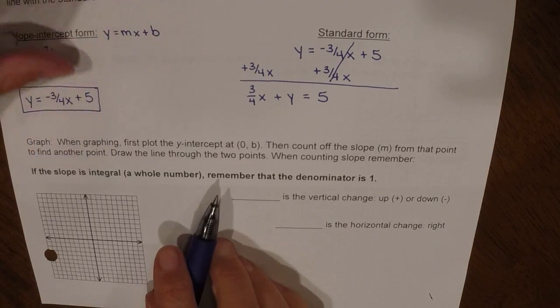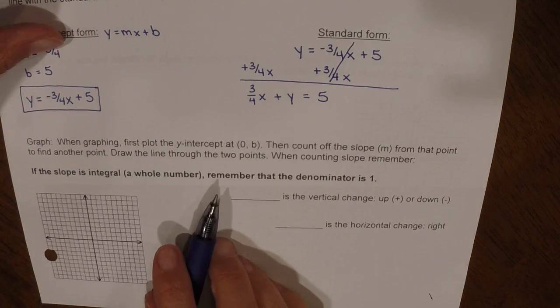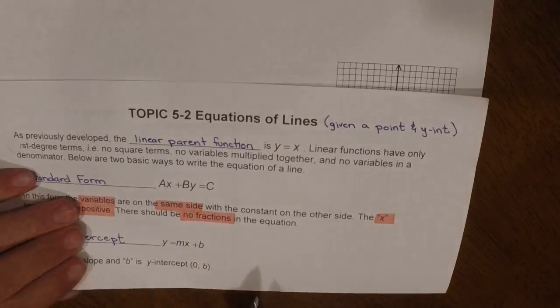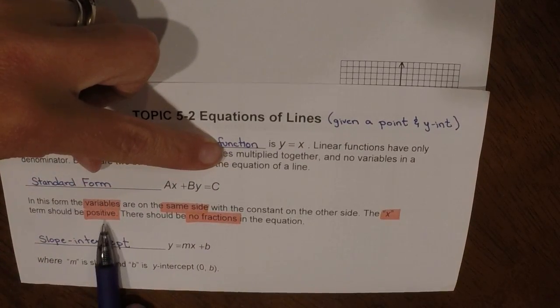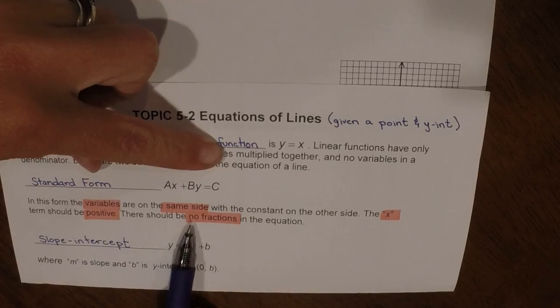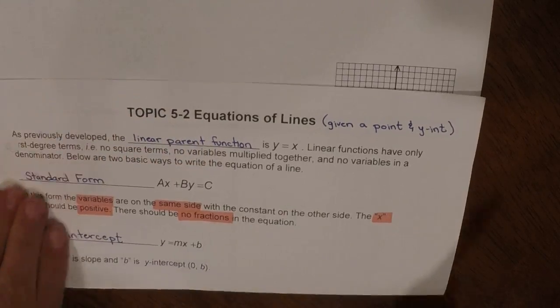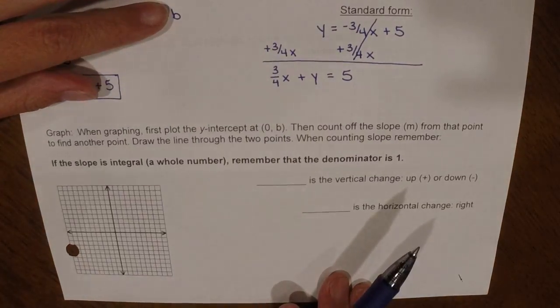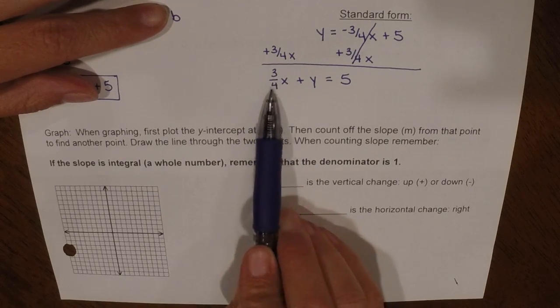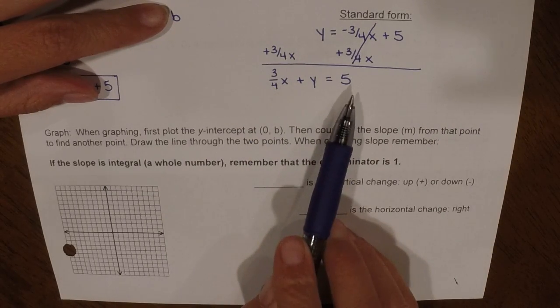So now we're close. We've got the variables on the same side. We need to check the other components. Well, it said that x has to be positive, and there should be no fractions. So if we start to look at our equation, x is positive, but there is a fraction.